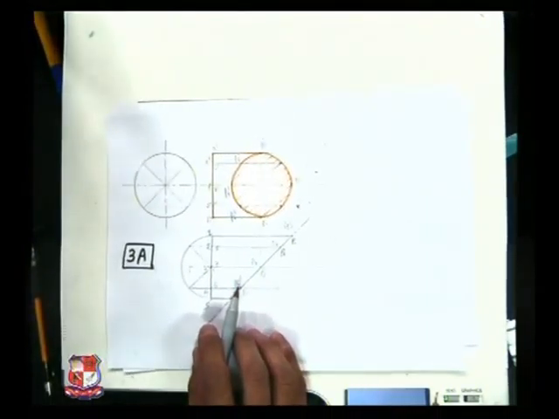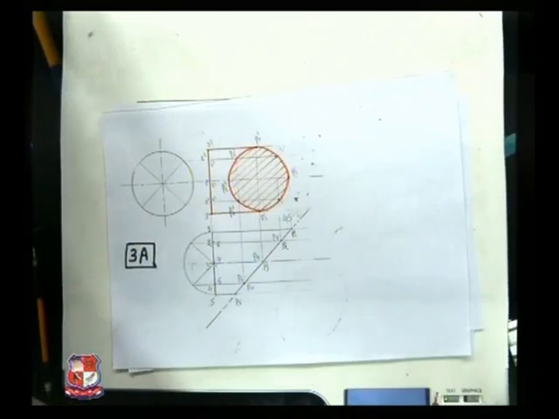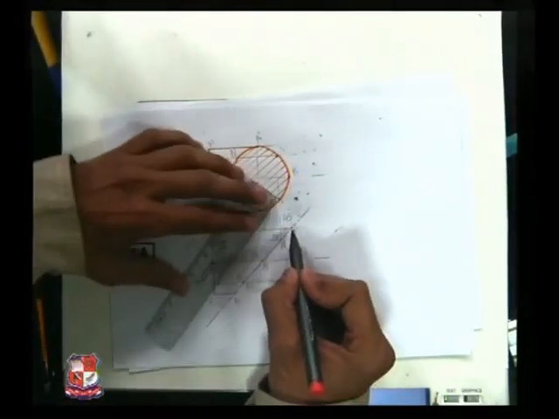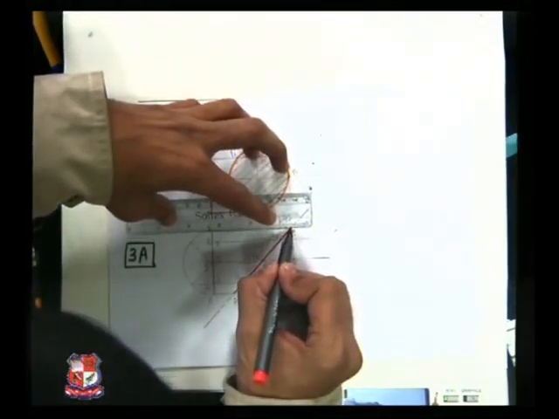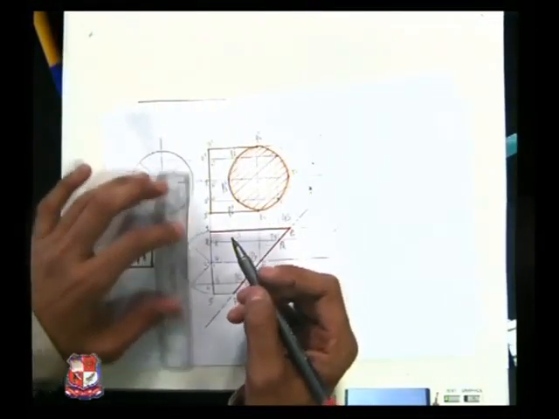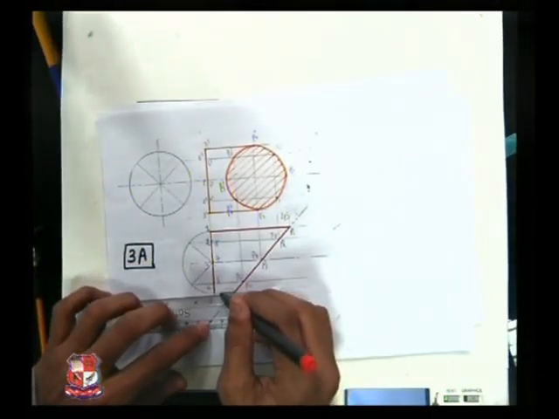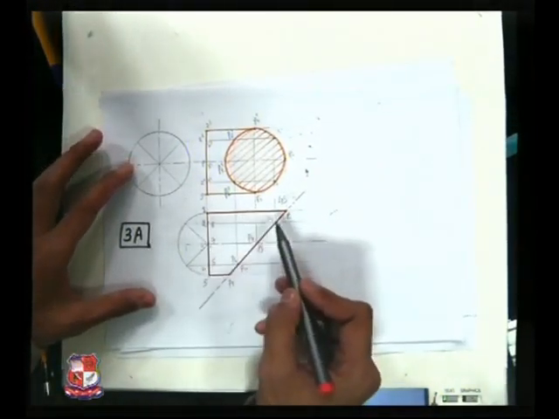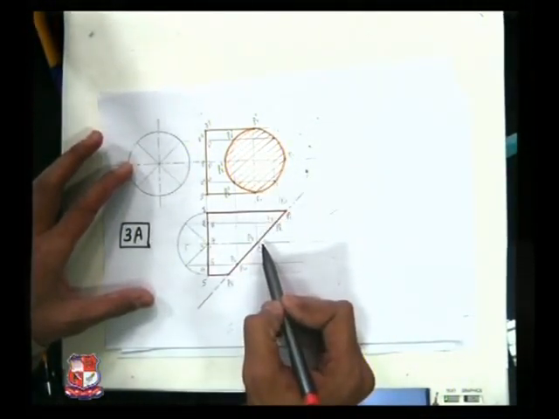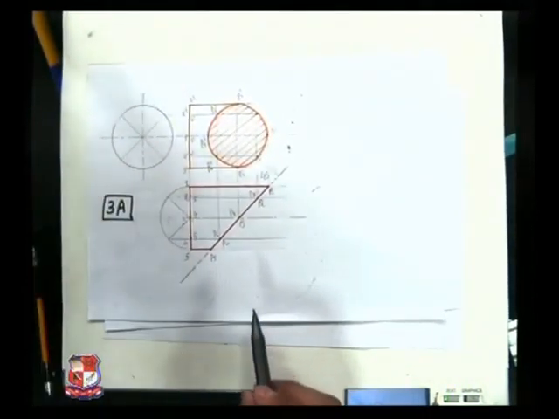So this is the portion which remains with us if we cut at an angle. Similarly here this portion would be retained with us, which is shown with some darker color, this one. This is the cylinder retained with us. So if we cut this cylinder, it would appear like this in top view, and like this in front view. Now how to draw its true shape?